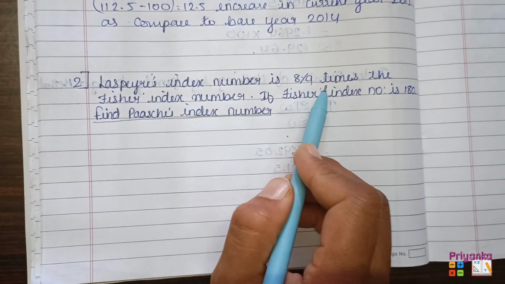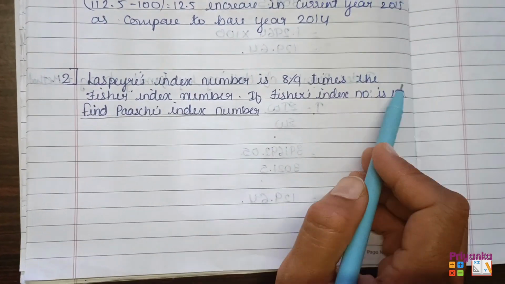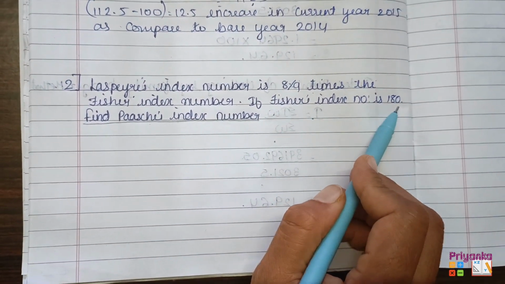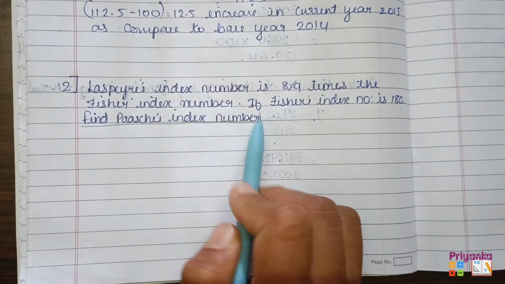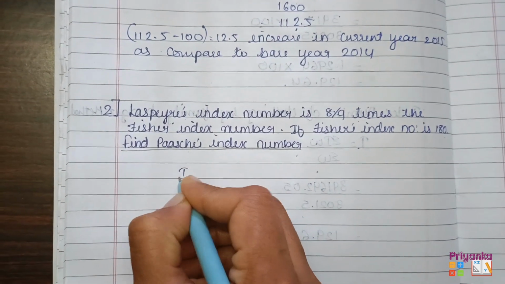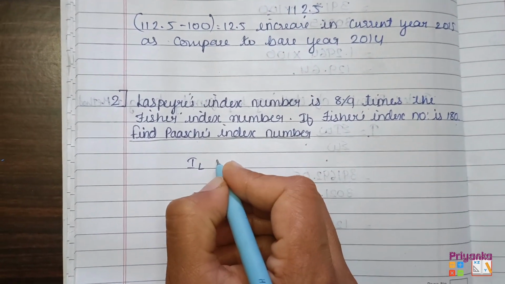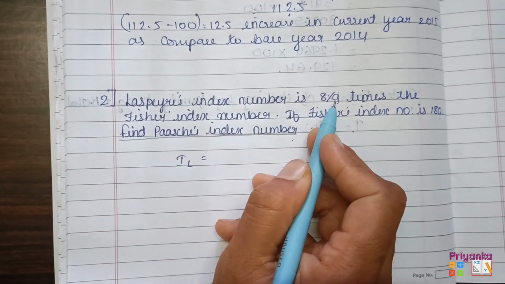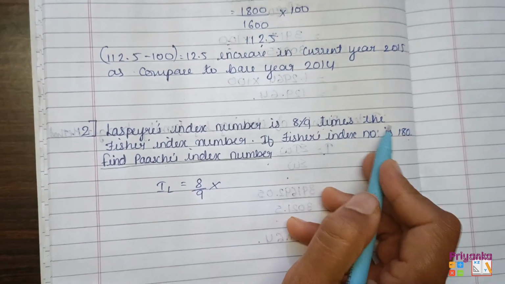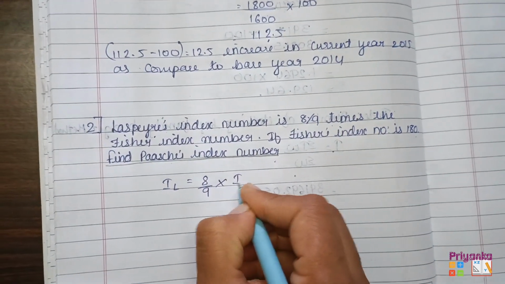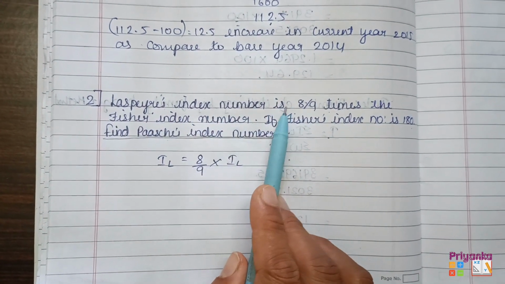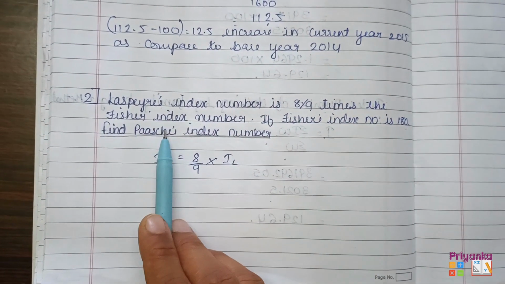Moving to the next: Laspeyres index number is 8 upon 9 times the Fisher index number.